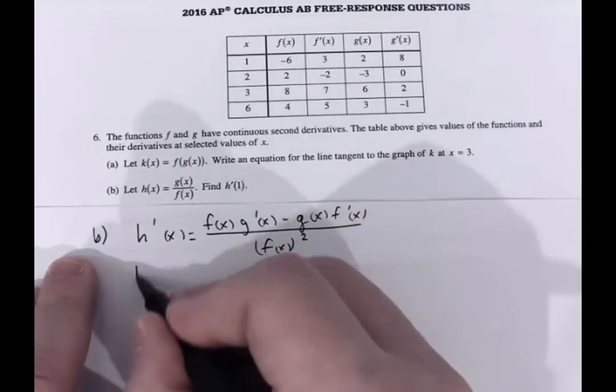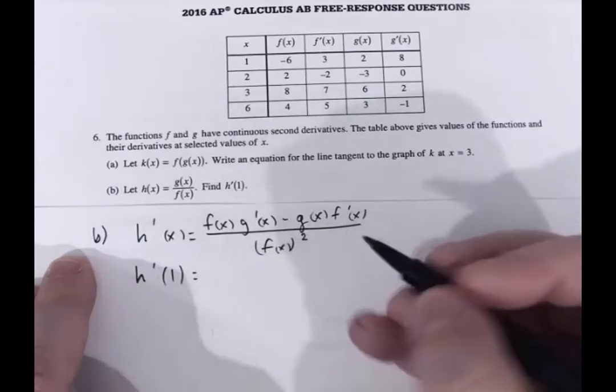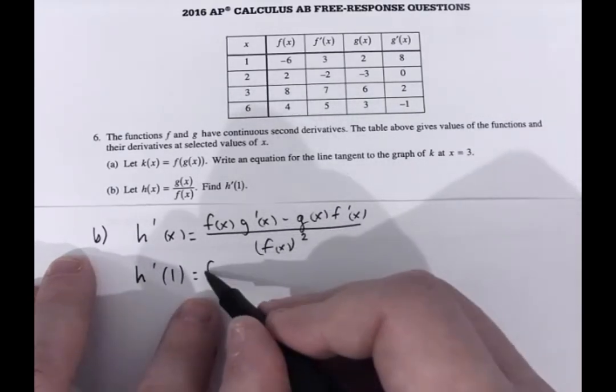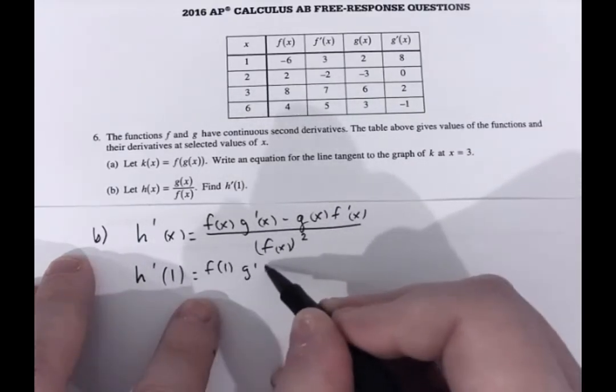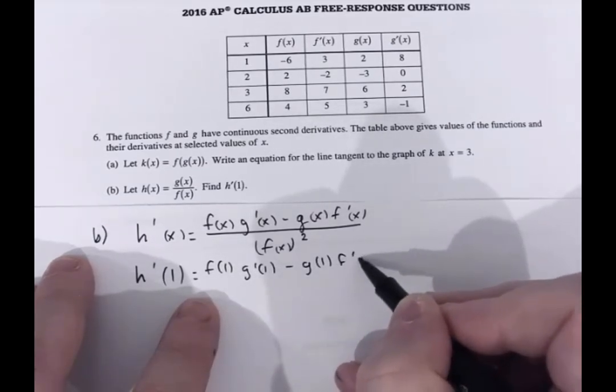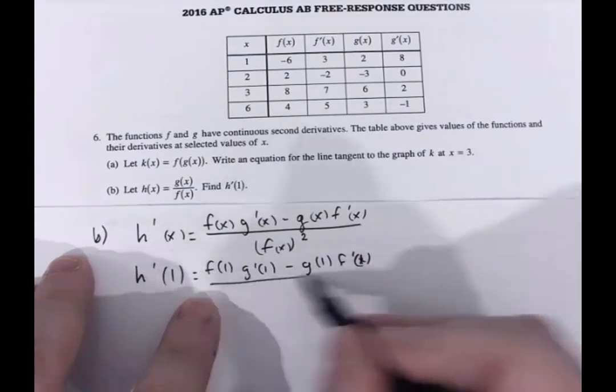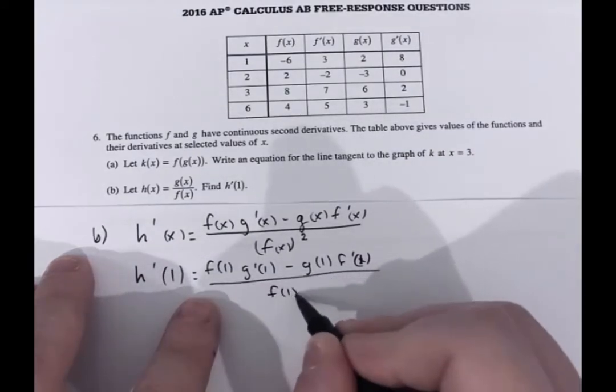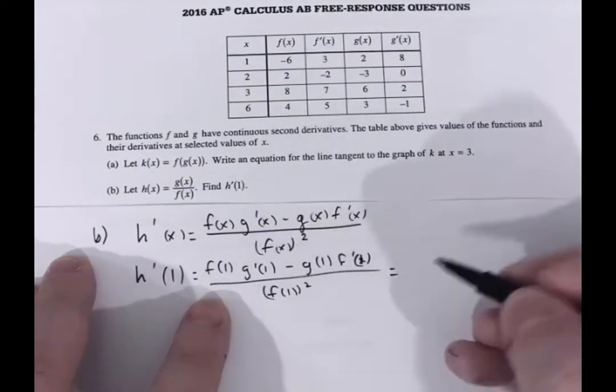So for h prime of 1, we need f of 1 times g prime of 1, minus g of 1 times f prime of 1, all over f of 1 squared.